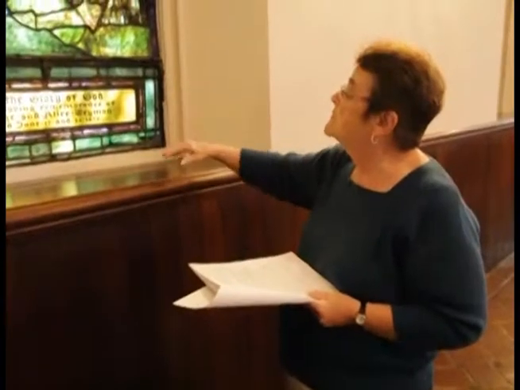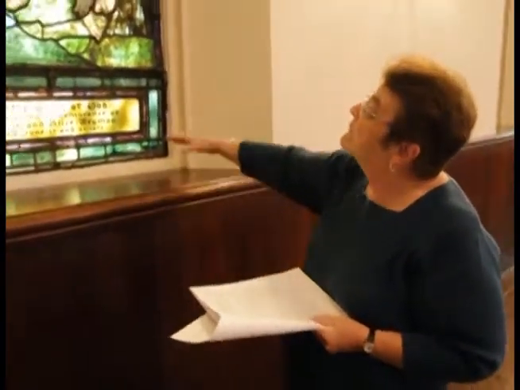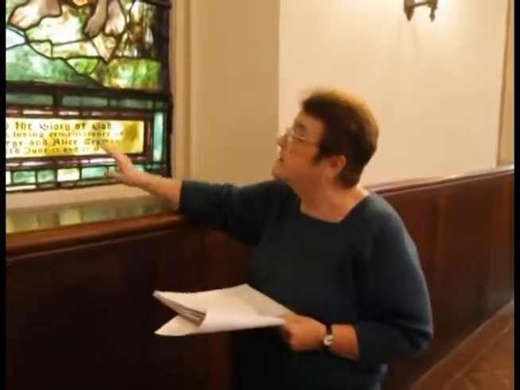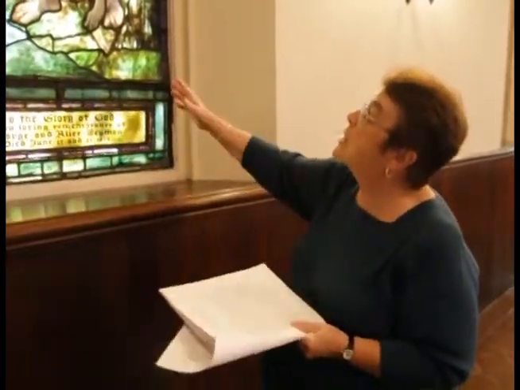This window was given by George and Alice Wayman, but we'll get there in just a moment. First of all, you see a drapery effect in the glass, and that was a famous style of Tiffany's to show drapery. Green always represented life. Blues usually represented the heavens and or water. And reds were almost a color of divinity, almost always.